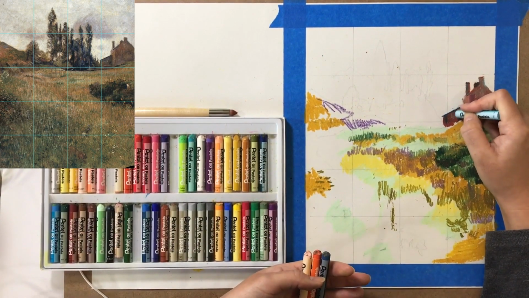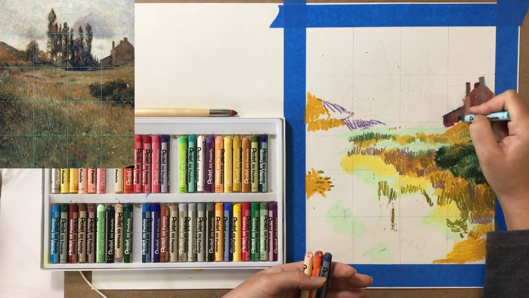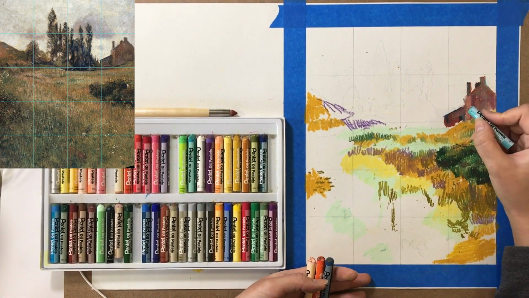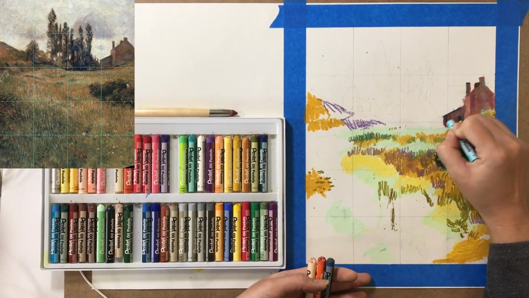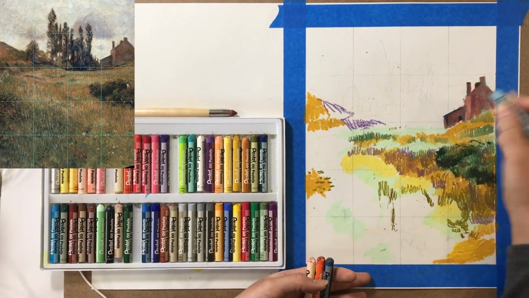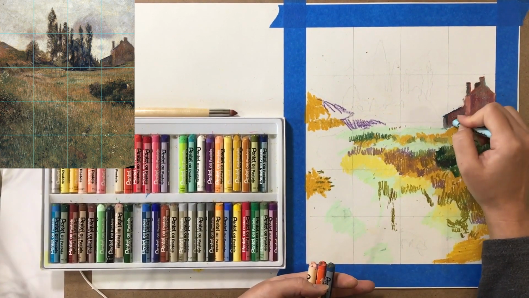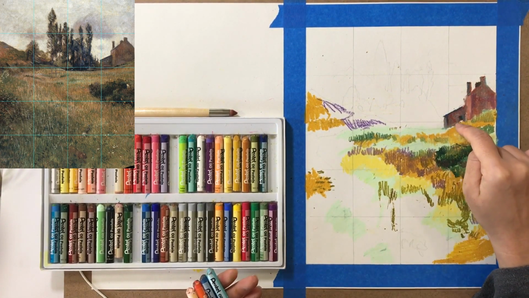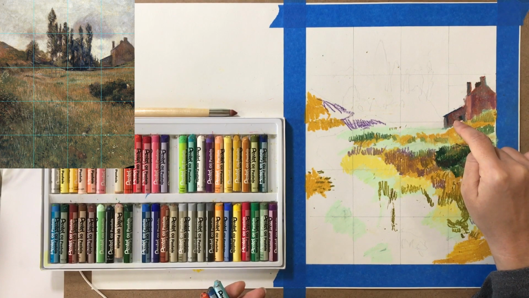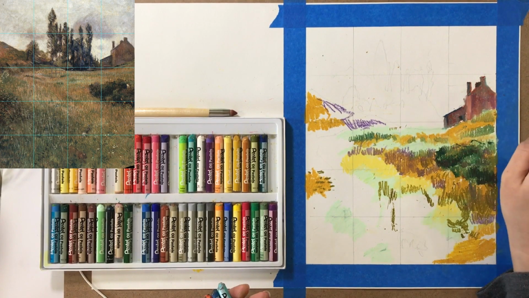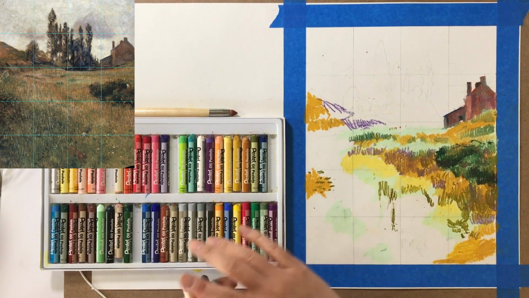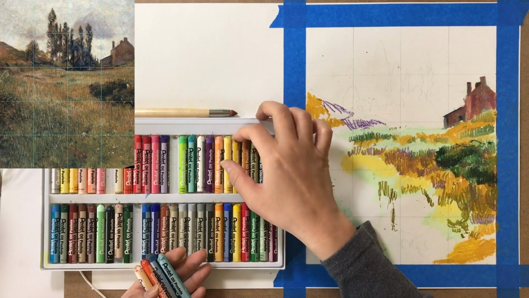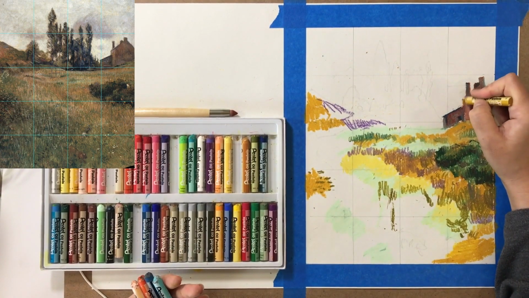I'm going to add a little bit more of a blue to bring the saturation down even more. And it still needs a lot more work, but the colors are starting to match a little bit better. It needs sort of a yellowy glaze.